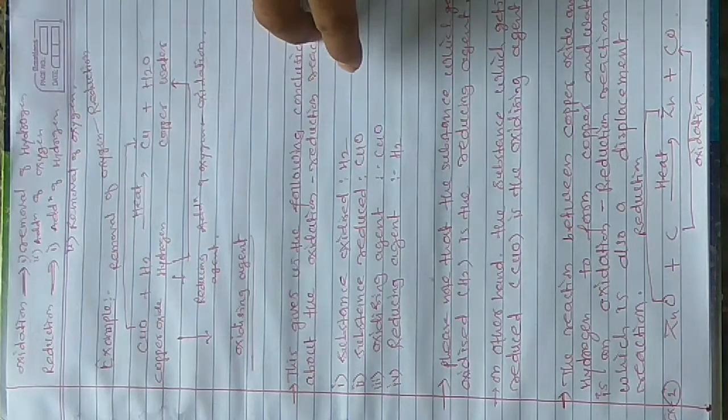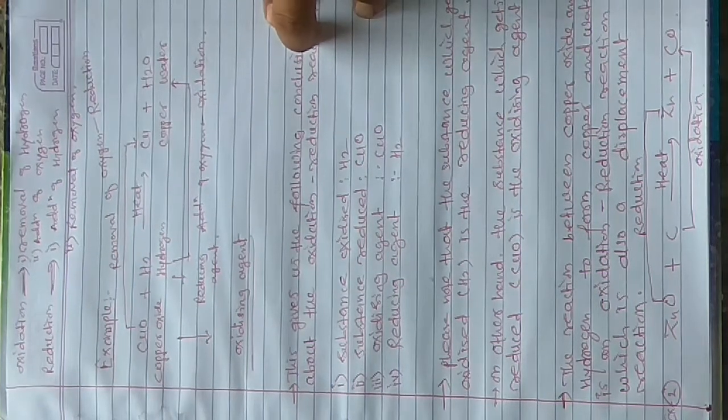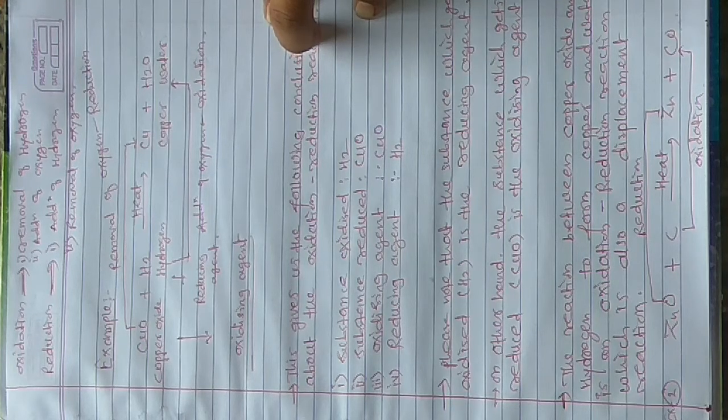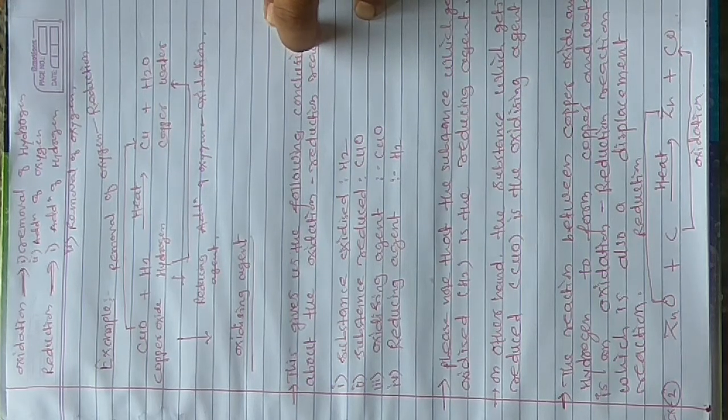Now we will try to know which one is the oxidizing agent and which one is the reducing agent. So we have definitions for the reducing agent and the oxidizing agent. First we will try to understand the oxidizing agent.